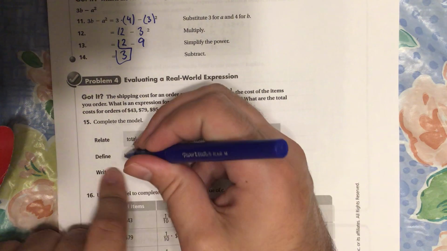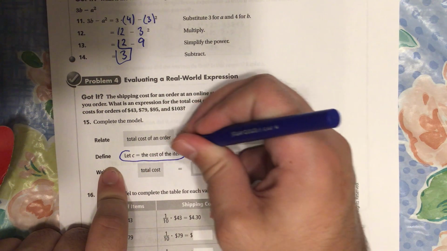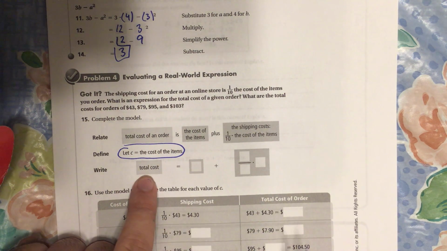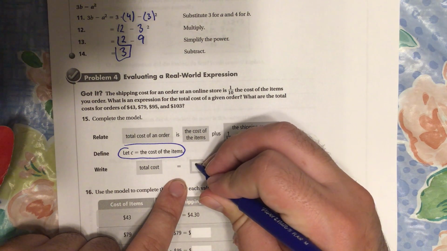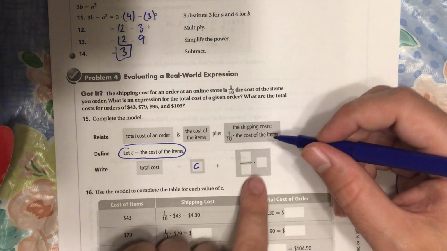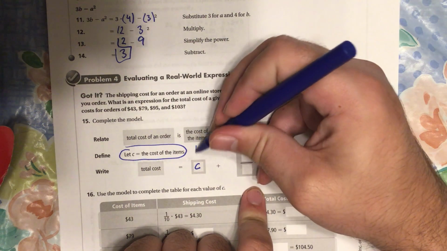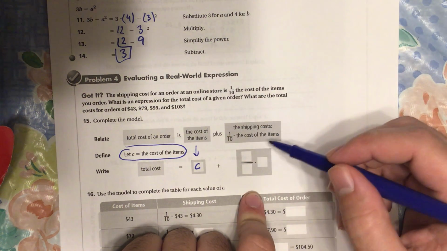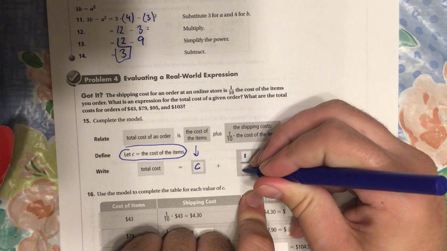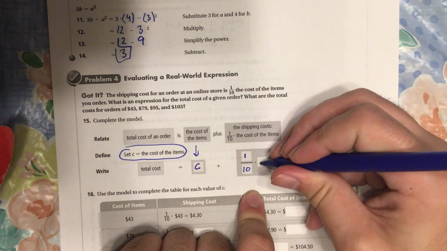So we're going to let C be the cost of the items. That's our variable. So our total cost is going to be equal to C, plus the shipping cost, which is 1/10 the cost of the items. So that's just literally 1/10 times C.